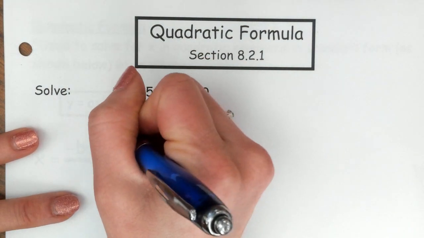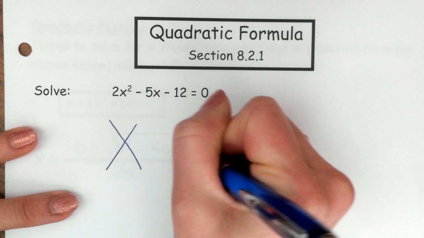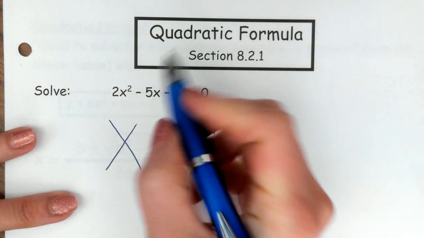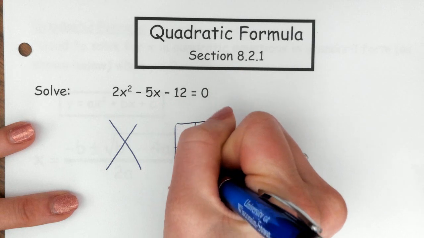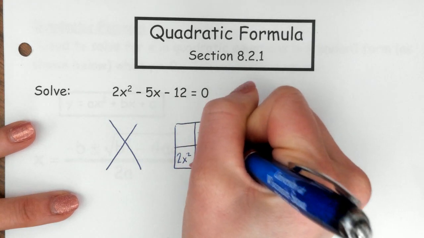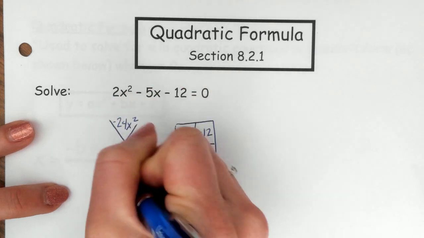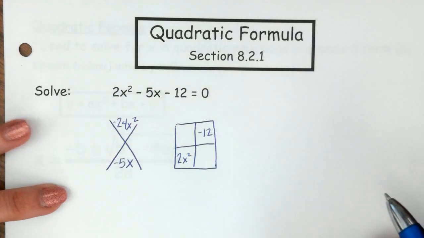I hope you all remembered we are going to do the x box. So let's remember 2x squared, negative 12, 24x squared, negative 5x.